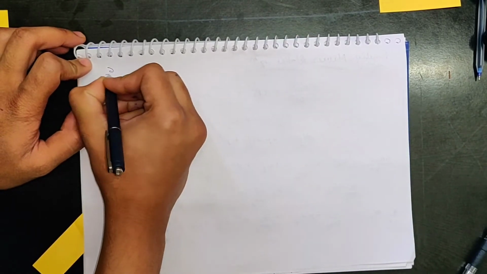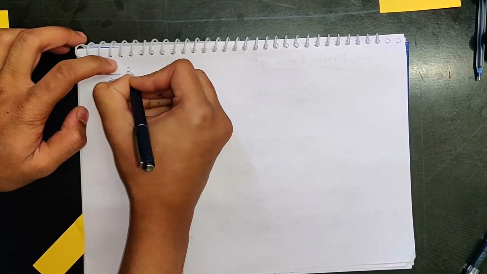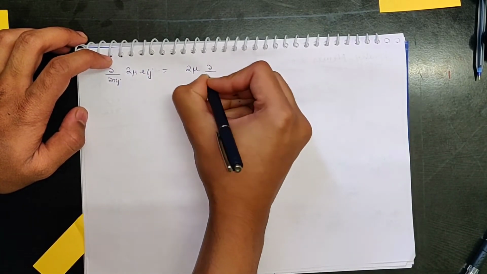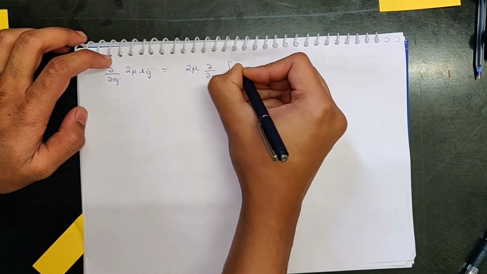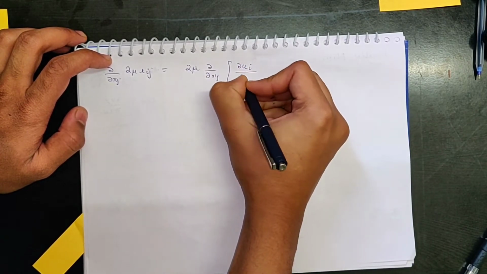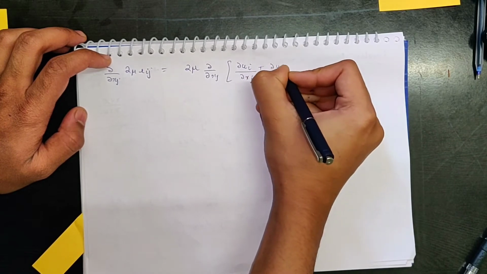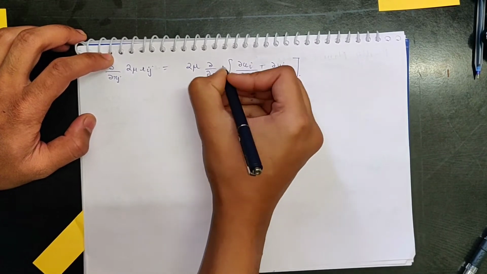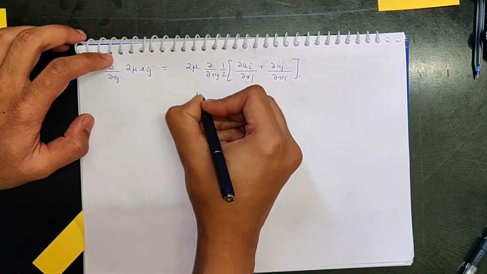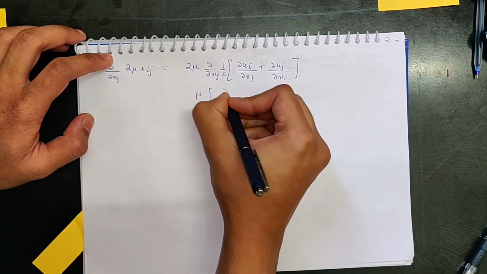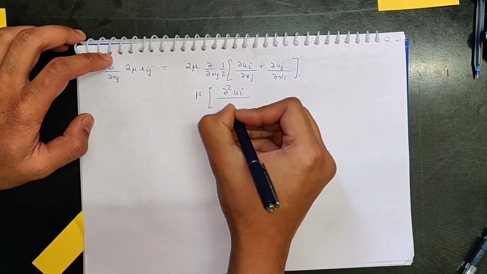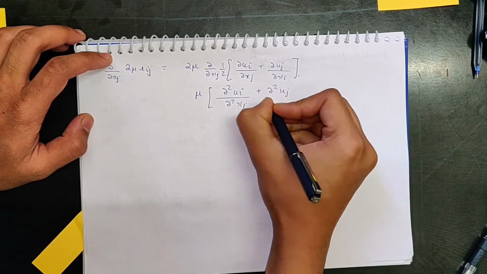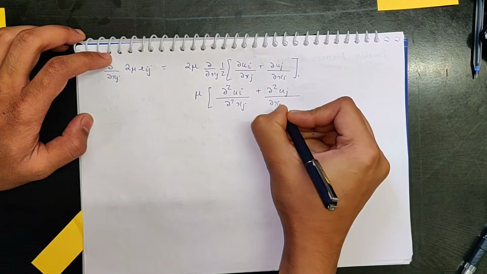So let me write del of del xj of 2 mu eij. It will basically be 2 mu del of del xj of half times del ui by del xj plus del uj by del xi. So this would be simply, it's half there, so mu times d2 ui by d2 xj plus d2 uj by del xi del xj.